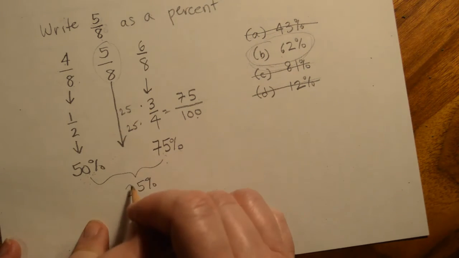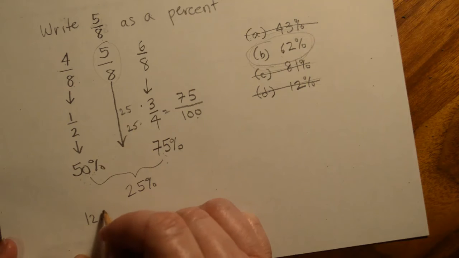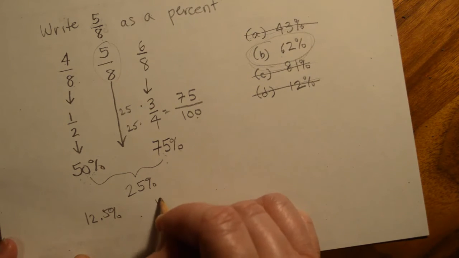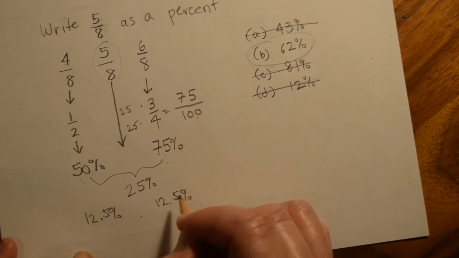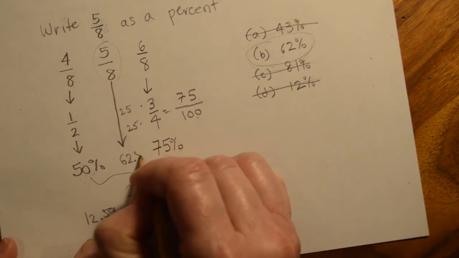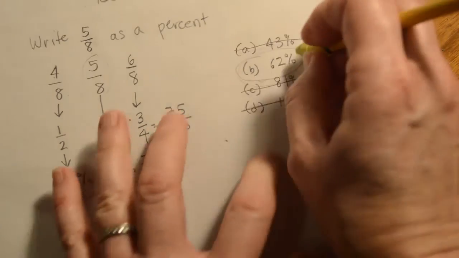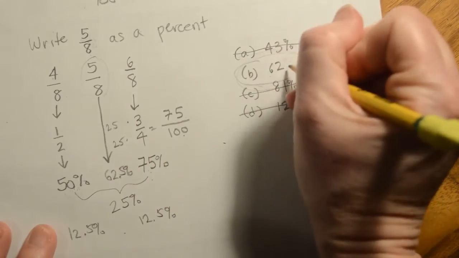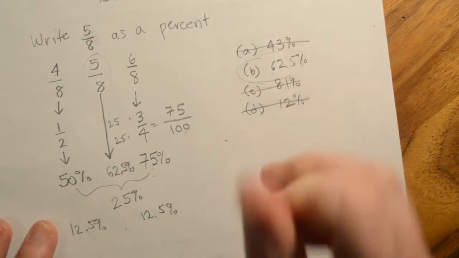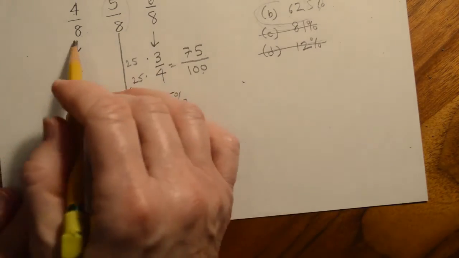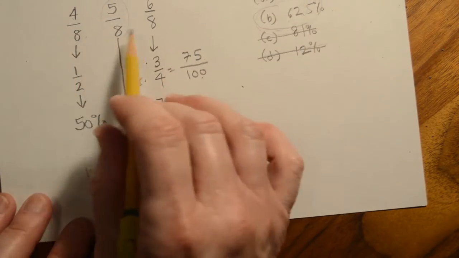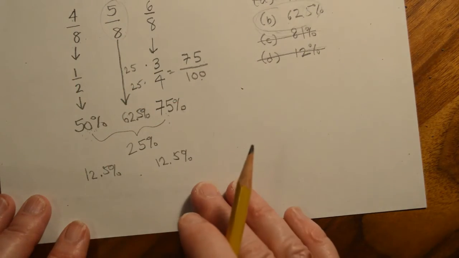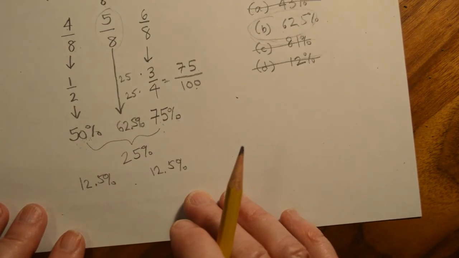Half of this means that 12.5% is on this side, and 12.5% is on this side, which means this would have to be 62.5%. So they could give us 62.5, and then we would say, yes, that's it. Okay, so again, use nice fractions around the one that you're given to help you come up with an answer.